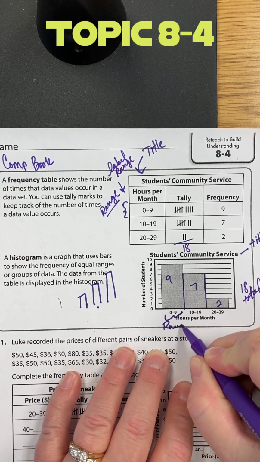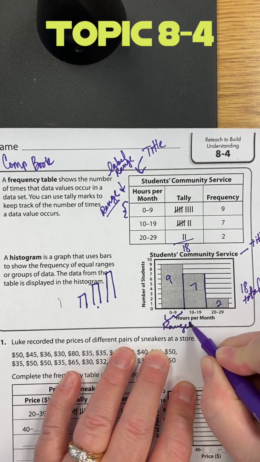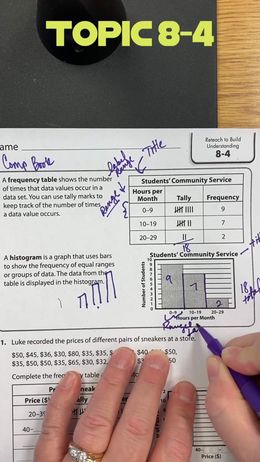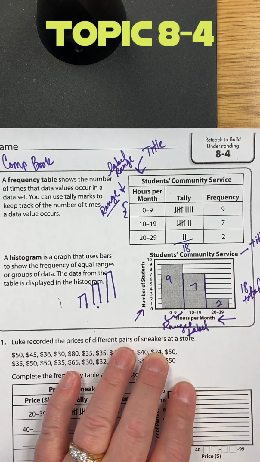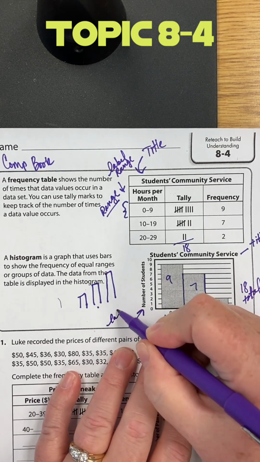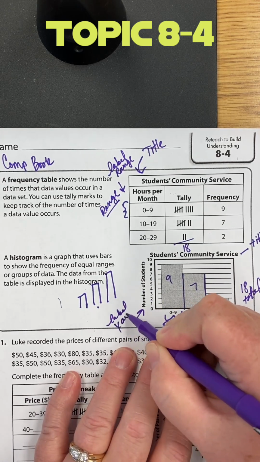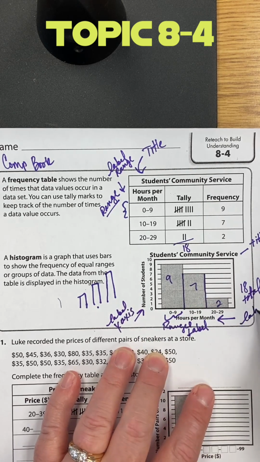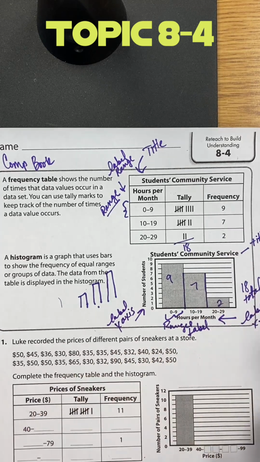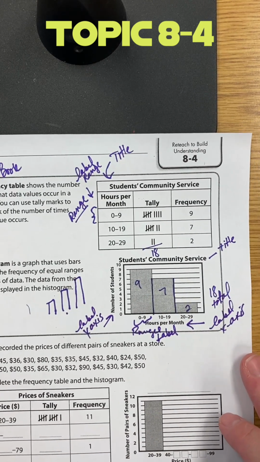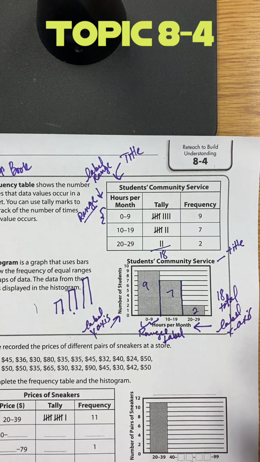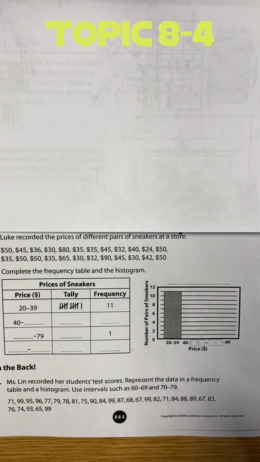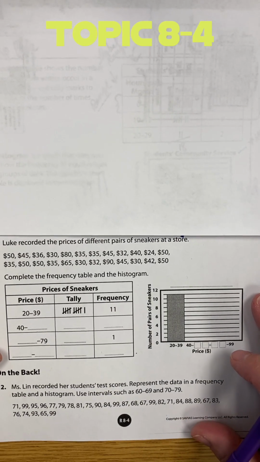Ranges are titled or labeled again. And then notice, just like in a coordinate graph, we have to label the y-axis and we have to label the x-axis. So a lot of labeling on the histogram, okay? So make sure you write all of that down, pause if you need to, and then we're gonna do this first little example here. Okay, so we are going to take a look at this one.